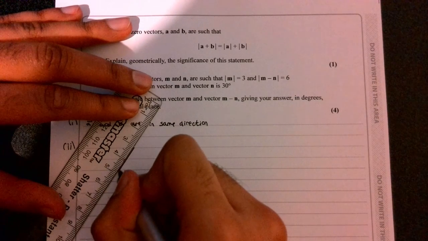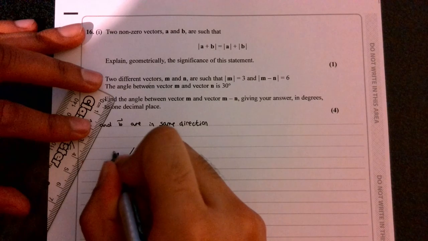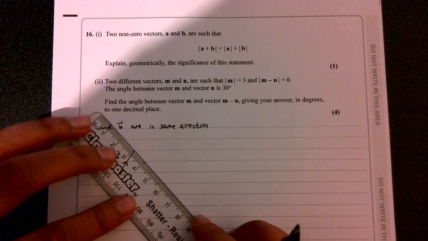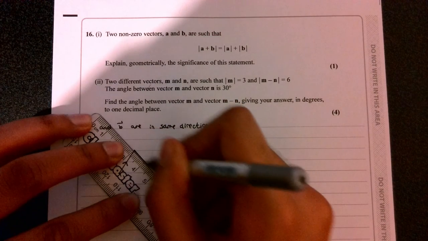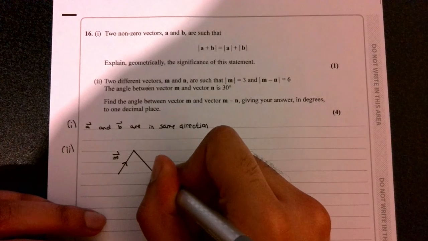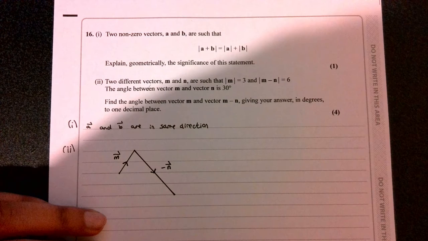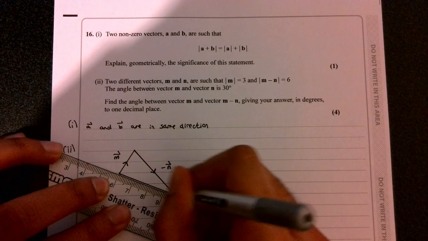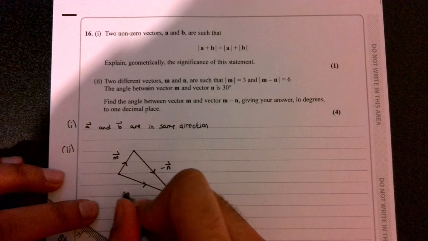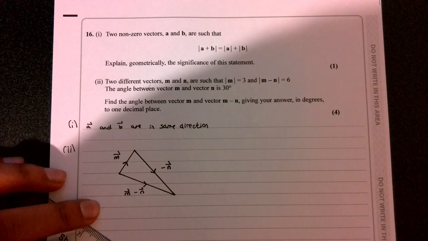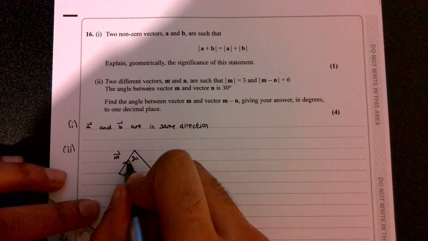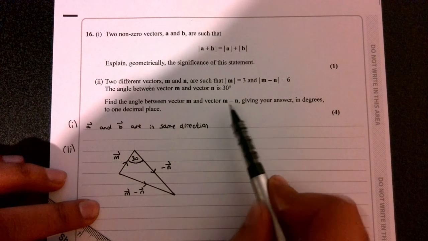Well, if we actually draw out what's going on, first of all, if we draw the vector m, looks something like that, and the vector m minus n, well, first of all, to draw that, we need to draw the vector minus n. And that looks something like that. Okay? And therefore, the vector m minus n goes over here. We have here m minus n. And we know already that the angle between m and n is 30 degrees. So let's just add this over here. And we're finding the angle between m and the vector m minus n. We'll call it theta.